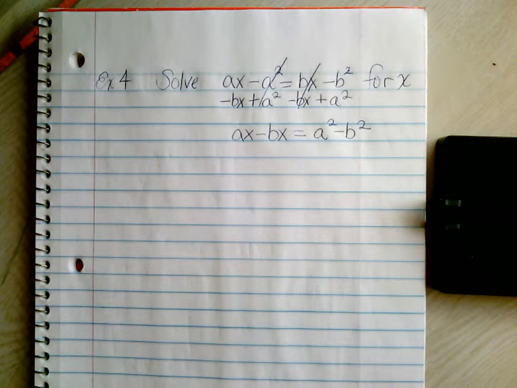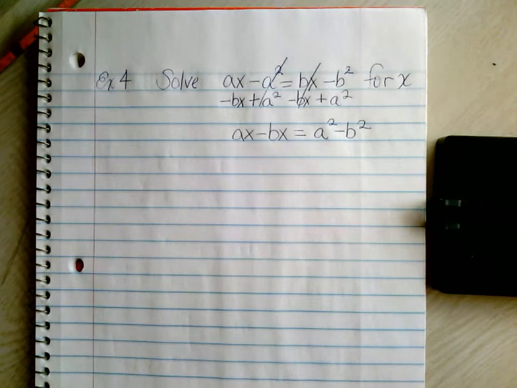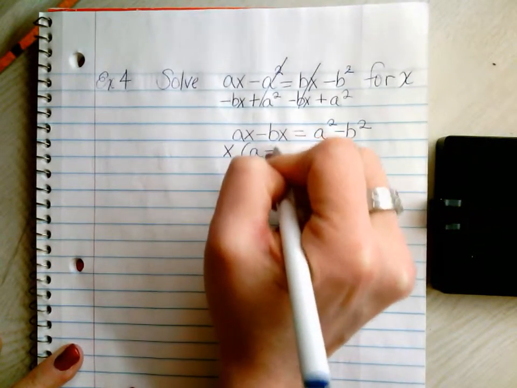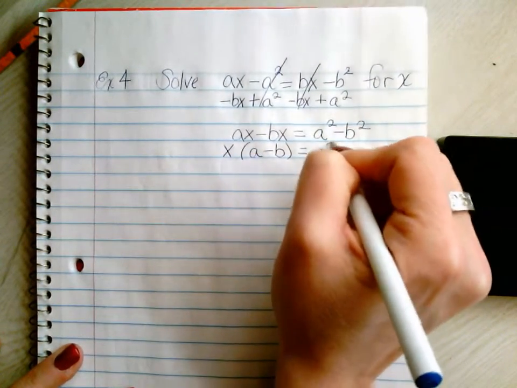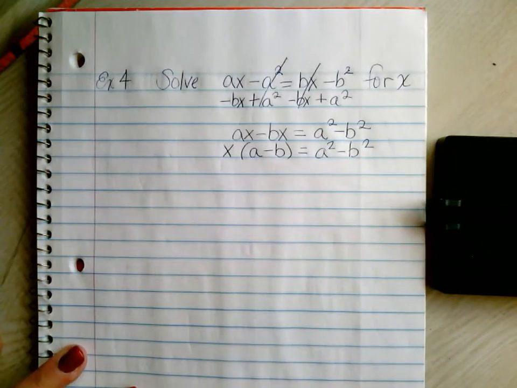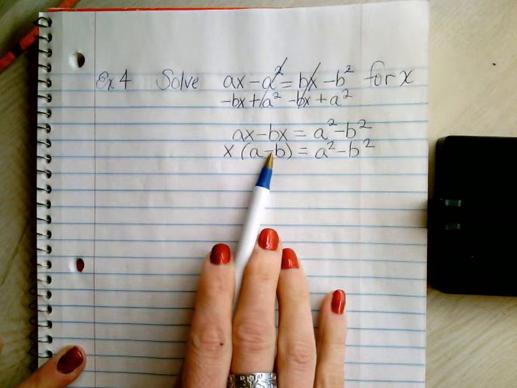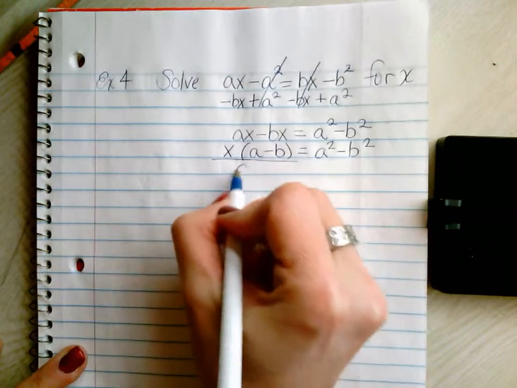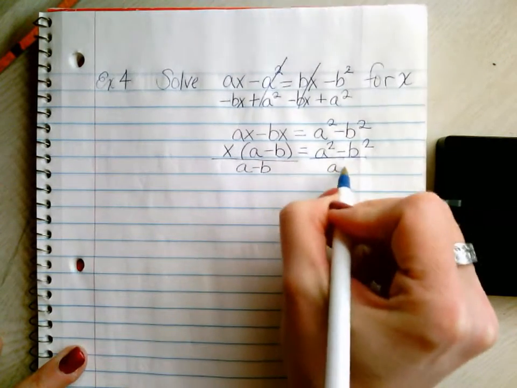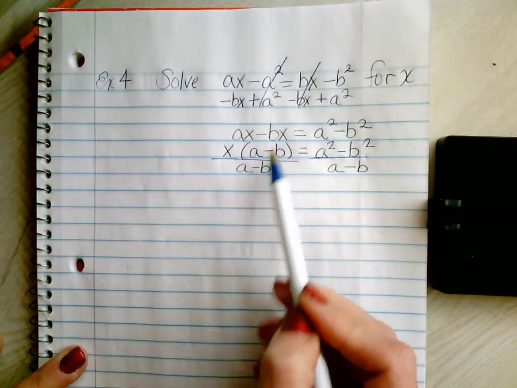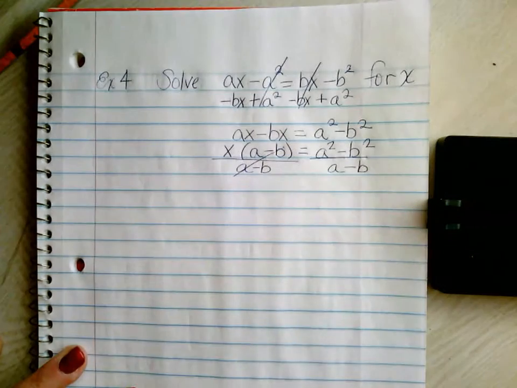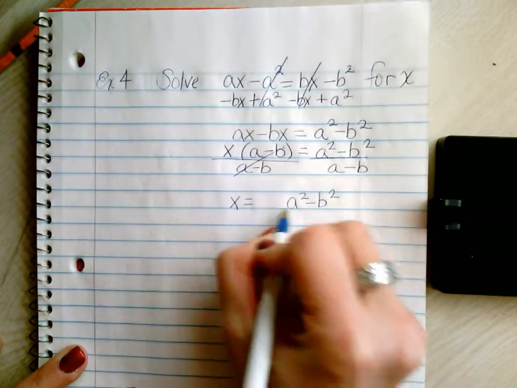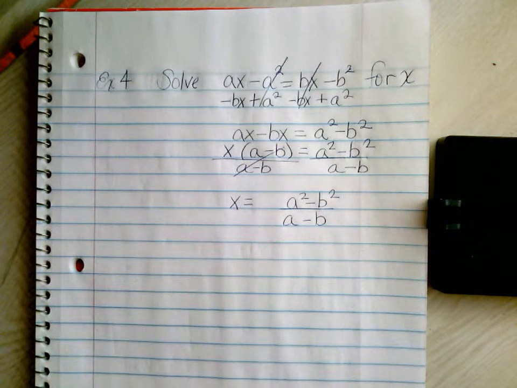Okay. Remember, I'm solving for x, not ax minus bx. To get x alone, I can actually factor it out, and that would look like this. Anytime you have two items being multiplied, if I want to isolate one by itself, I divide out the other. a minus b over a minus b. The result of a minus b over a minus b is a 1. So now I have x equals a squared minus b squared over a minus b.